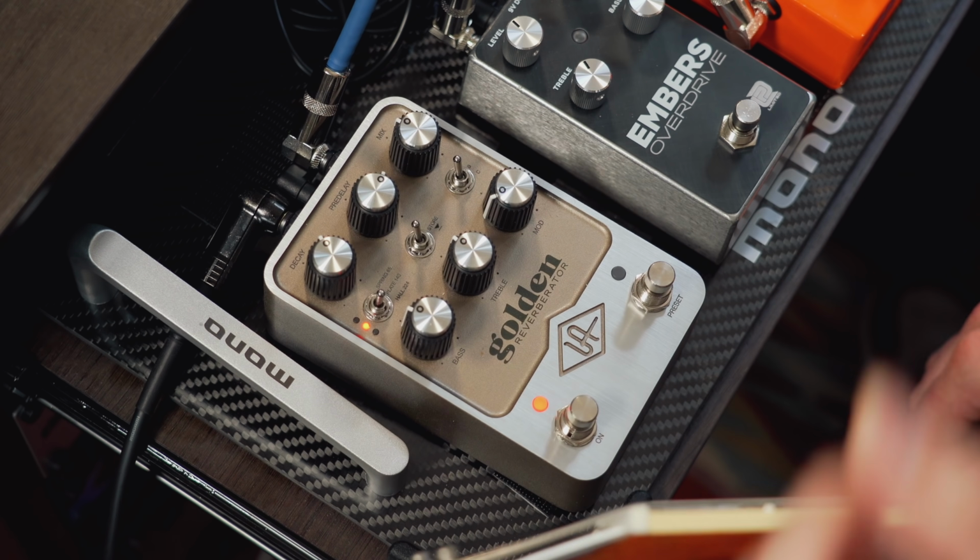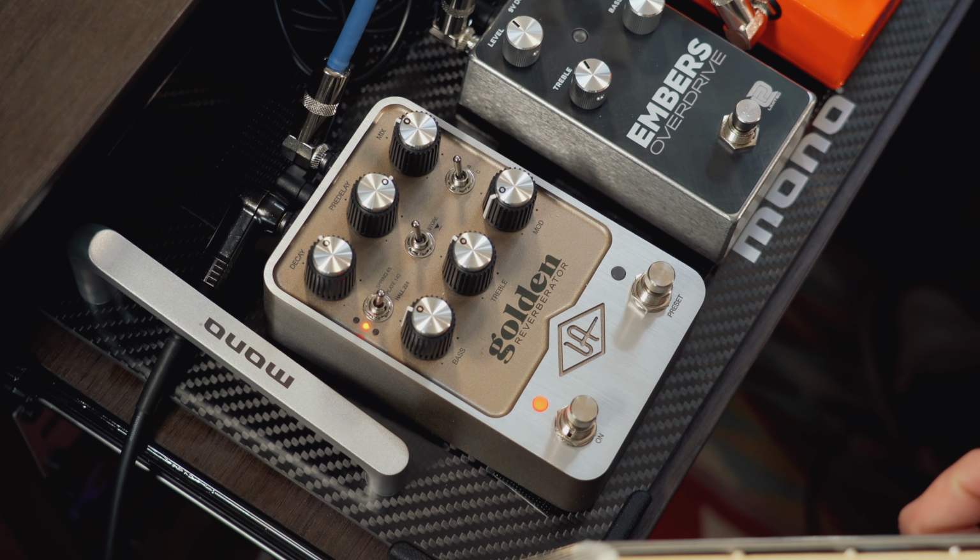So that's better, but it's still not there. It's still really muddy and really washy. So I'm gonna bring that pre-delay really high up on this pedal.